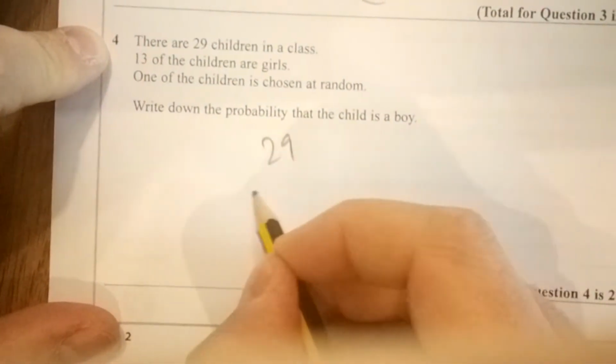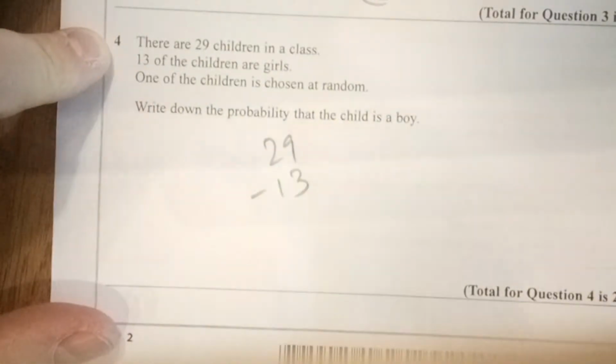There are 29 children in a class, 13 of the children are girls, 1 of the children is chosen at random. Write down the probability the child is a boy. So we need to work out how many people are boys. If there's 29 in total, we've got to subtract 13.